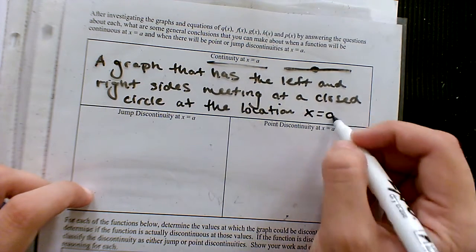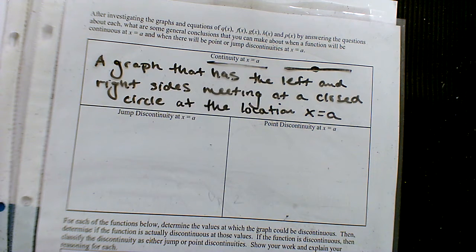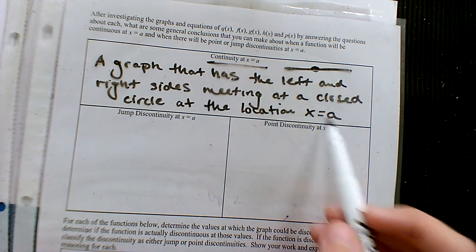So whatever special spot you have on the graph. Sometimes we said it was -1, sometimes we said it was -3. Wherever one equation ends and the other one begins, that's the location we want to analyze.